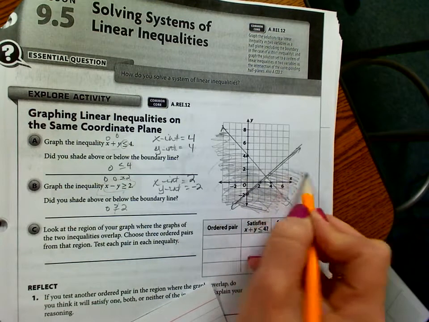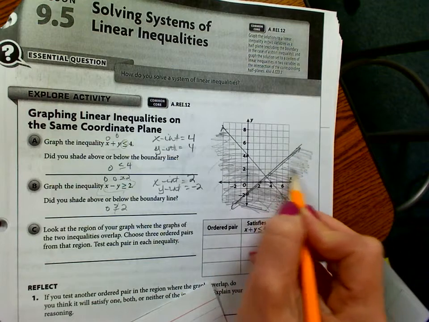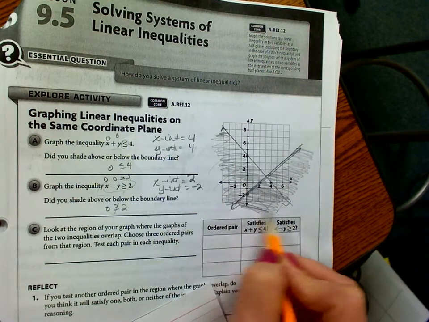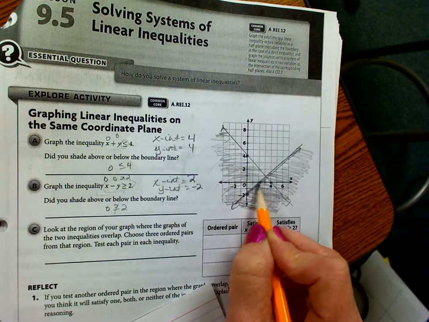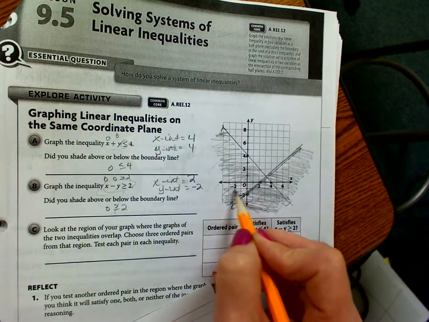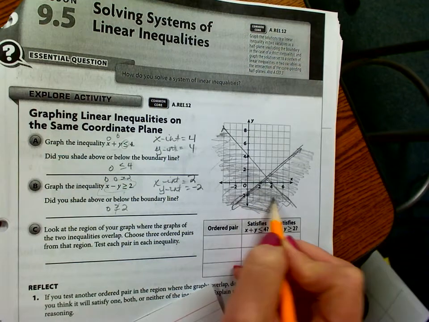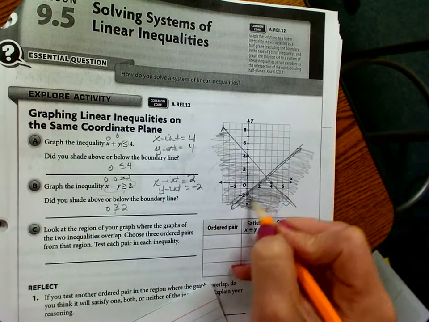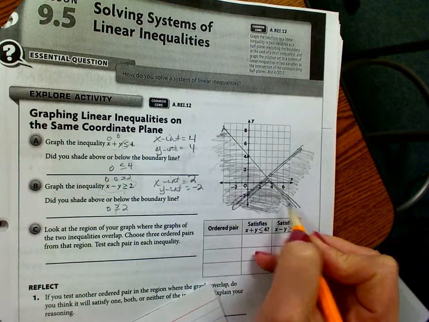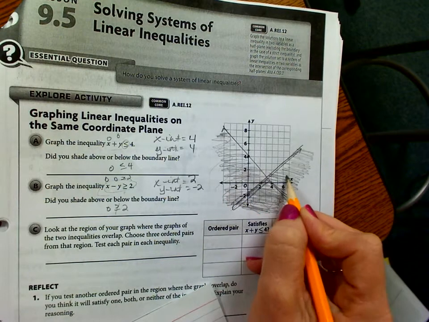Shade at the same pressure as you did the other one. Typically what's going to happen now is that the only common solutions of both of these inequalities are the ones that are double shaded. So the common solutions are going to be right here.